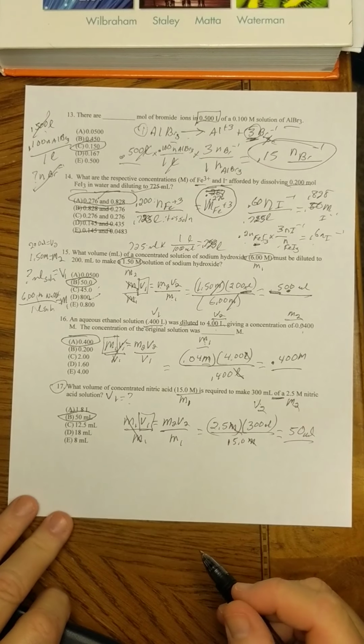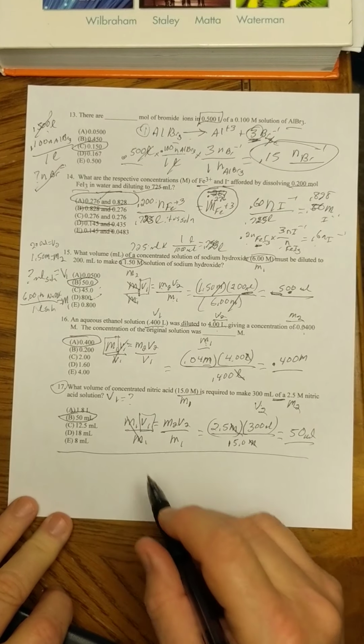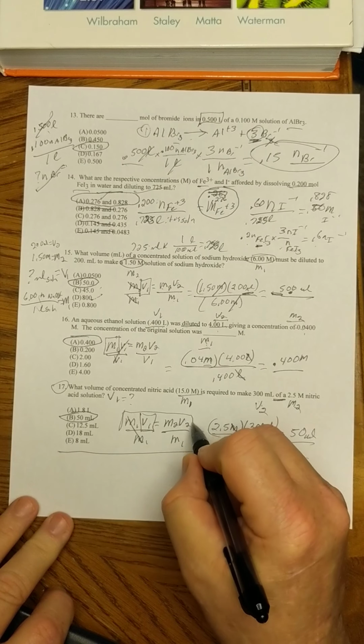You could use dimensional analysis on these, but in this case, M1 V1 equals M2 V2 is actually simpler.